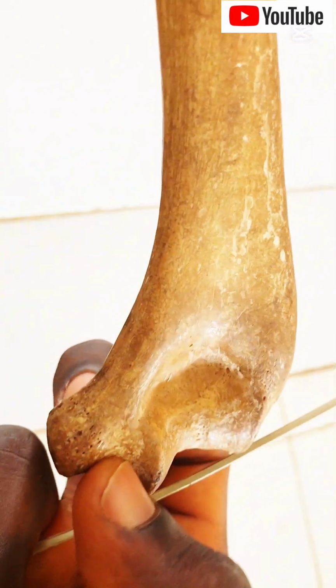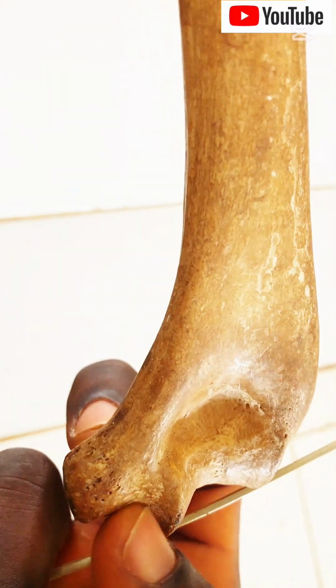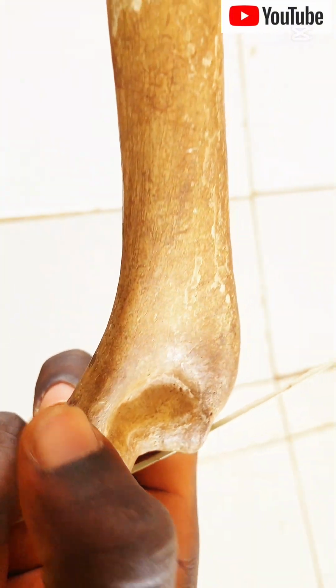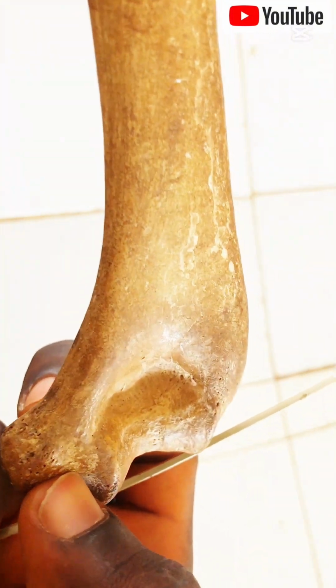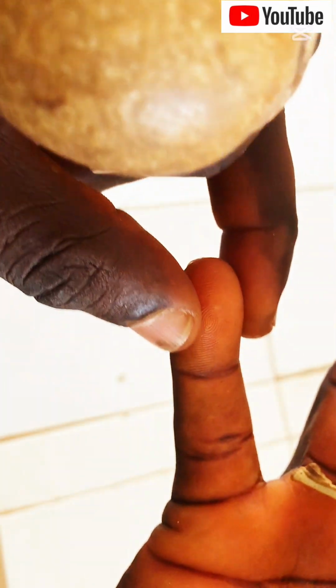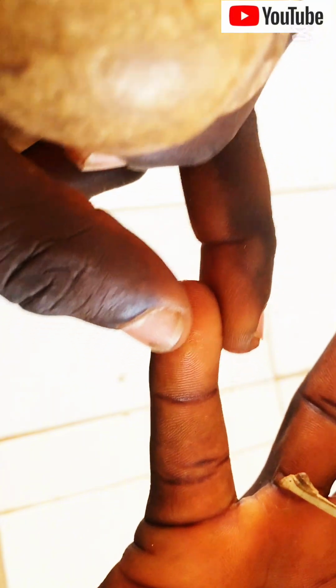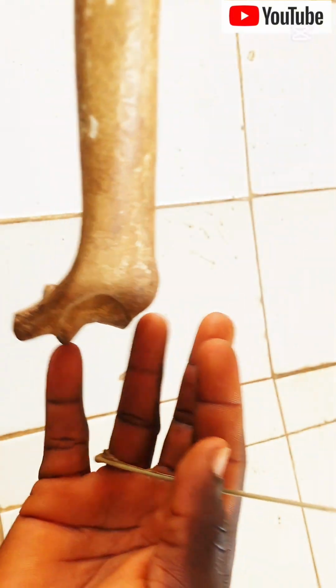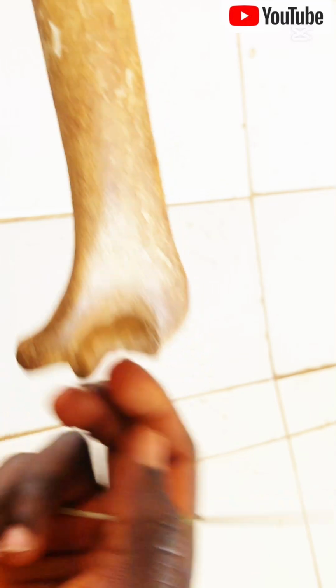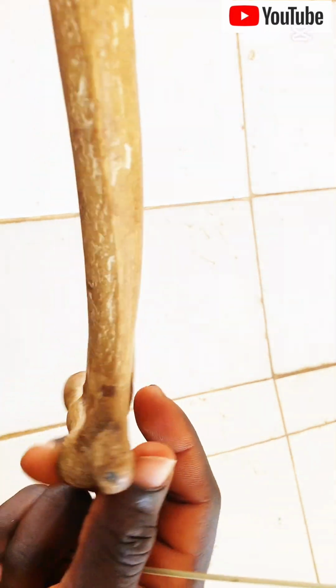Then the posterior surface of the medial epicondyle of the humerus gives a passage for the ulnar nerve. It is a site where the ulnar nerve can be entrapped, the site of ulnar nerve entrapment. In case of any cut on the pinky finger, the ulnar nerve can be entrapped at the posterior surface of the medial epicondyle of the humerus so that the surgery can be conducted. So it is for anesthetic purposes, anesthesia.